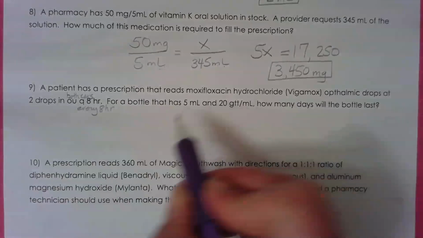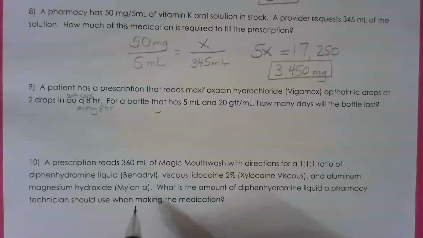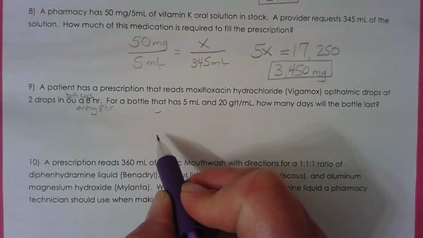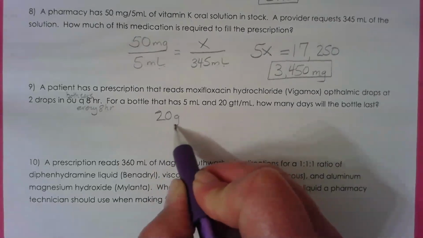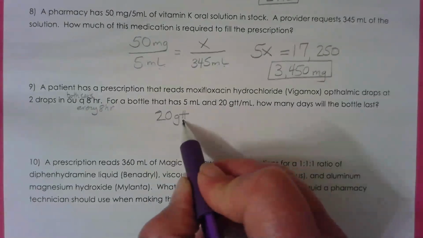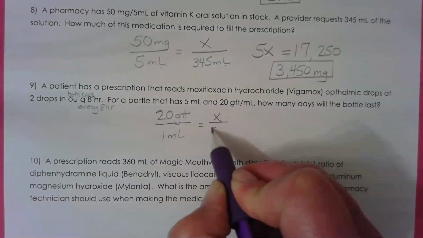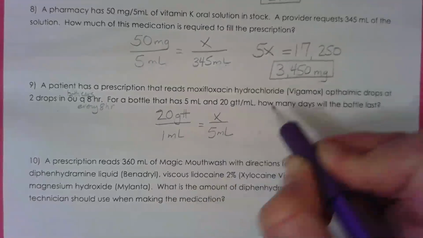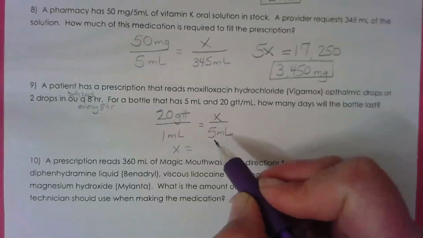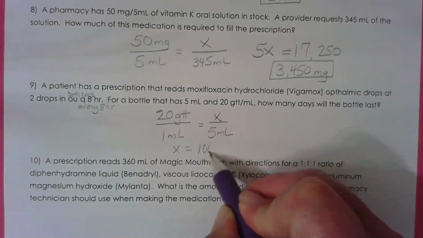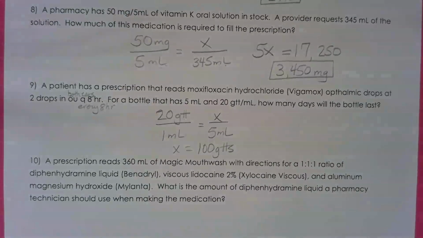So the bottle has 5 milliliters and 20 drops per milliliter. So first of all, we have to figure out how many drops are in this bottle. If there's 20 drops, that's what GTT means, drop, in every 1 milliliter, then how many is in 5 milliliters? We're going to do that math, and our x is going to equal 20 times 5, 100, right? 100 drops in every bottle.